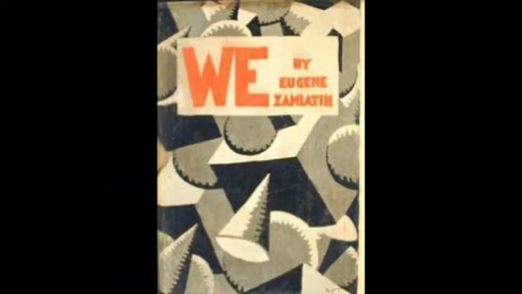The novel We is another example of a dystopian society that hides behind the image of being a utopia in order to keep power over its citizens. Much like the Capitol, the government in We is strictly controlling of its people but takes it to a greater level in regulating every aspect of a citizen's life.